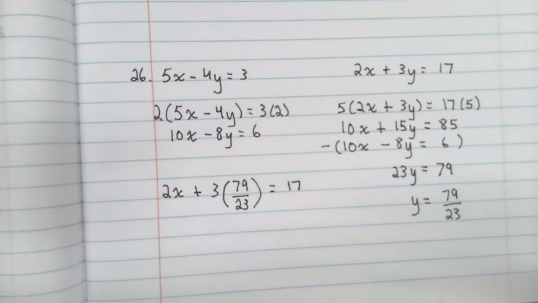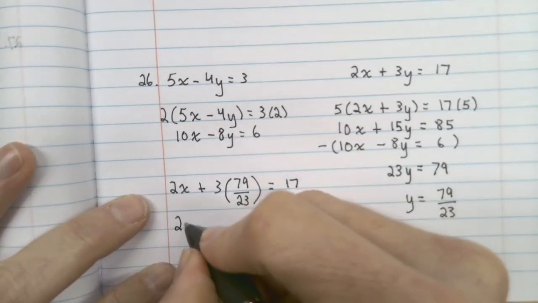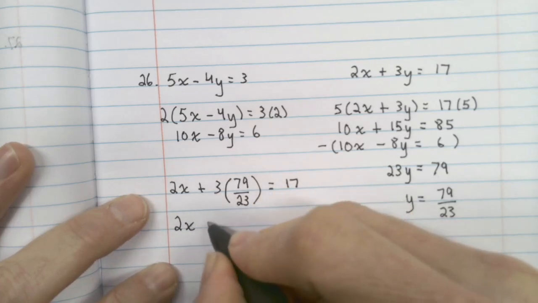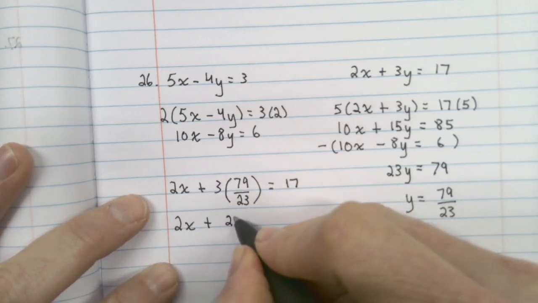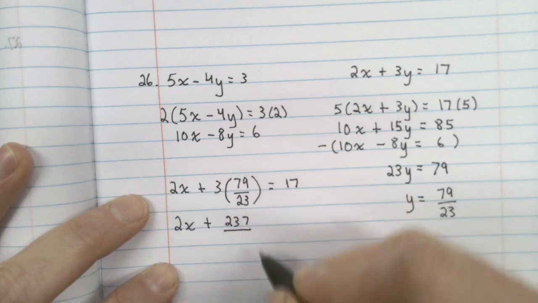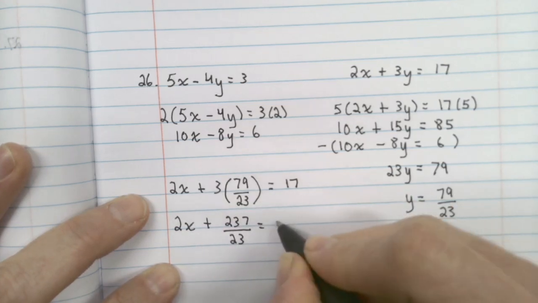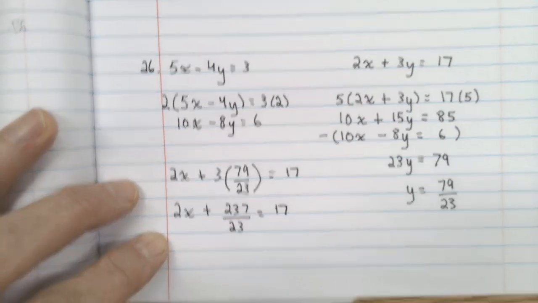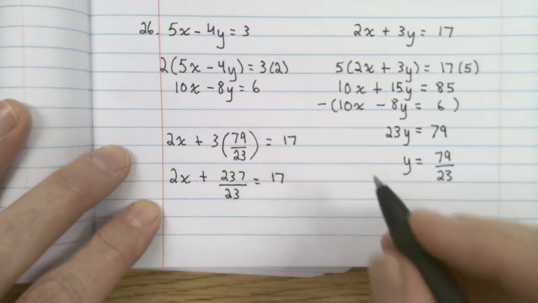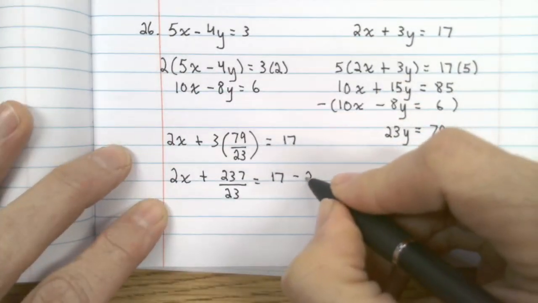But 3 times 79 is 237. Oh my goodness. 237 divided by 23 equals 17.